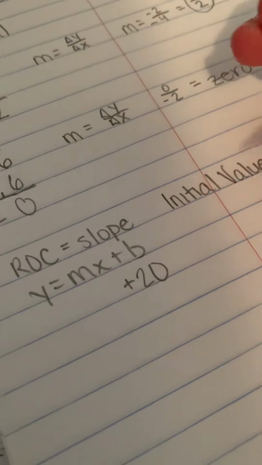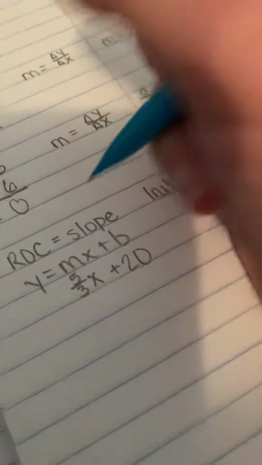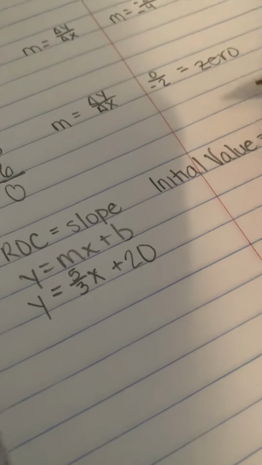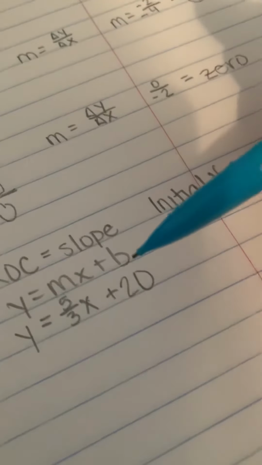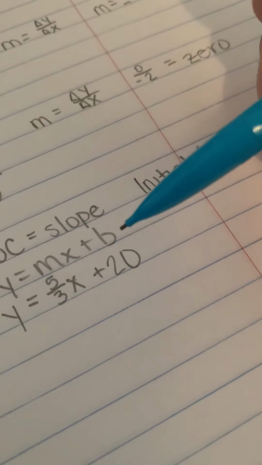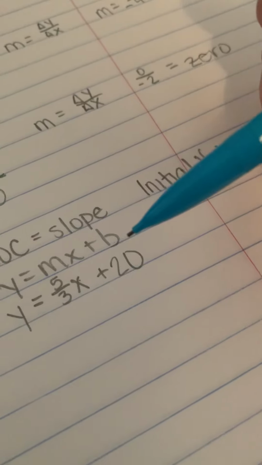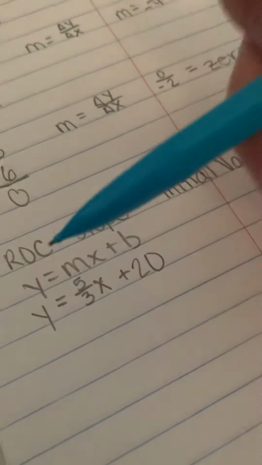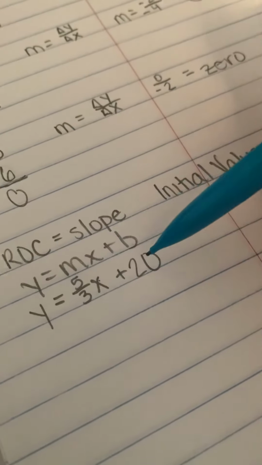So the account goes up $5 every 3 days. And then we would multiply that by the amount of days, and that would equal the total amount of money in our account. So an equation for the situation, you open a bank account with $20 and deposit $5 every 3 days, would be y equals 5/3 x plus 20.